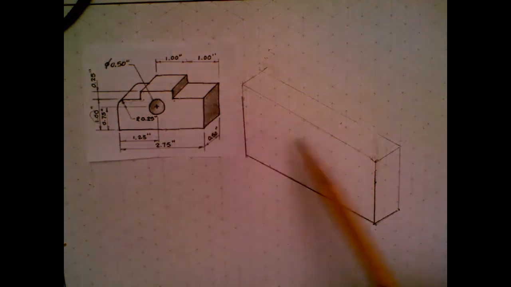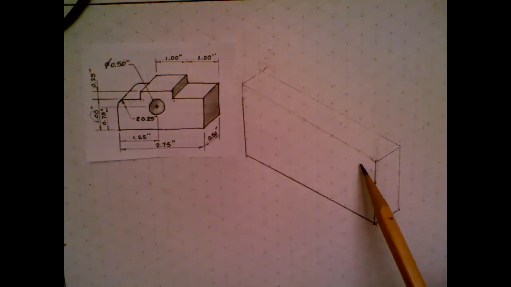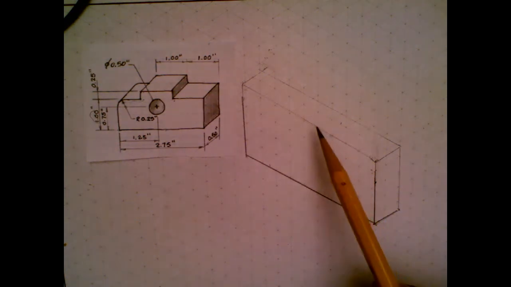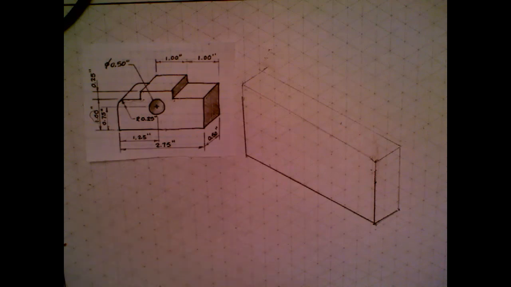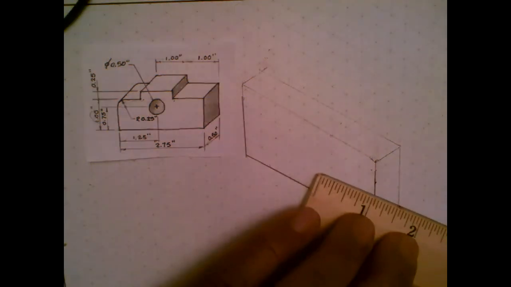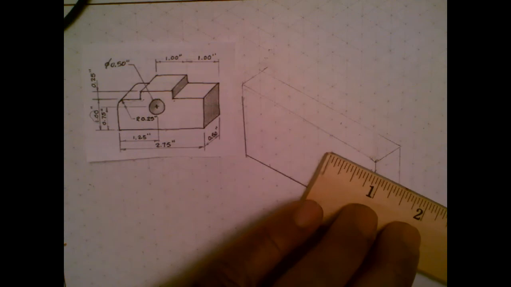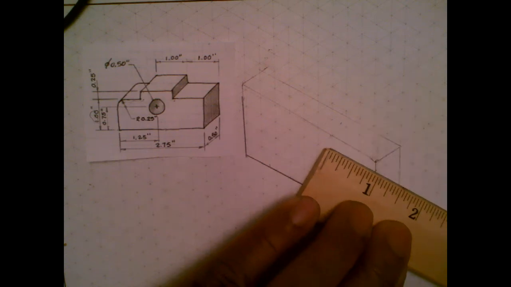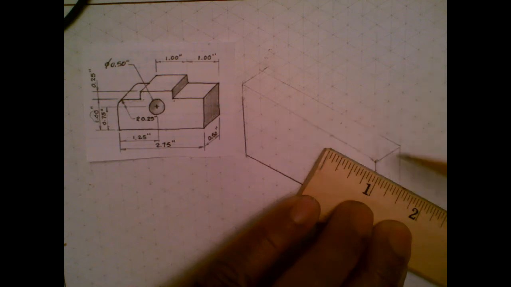So once again, I'm going to start at this point. I'm going to draw a line back 1 inch. I'm going to come up 0.25. This point starts right here. I put 1 inch right here. Notice I'm trying to get my ruler to follow the contours of the box so everything gets the same angle. So I'll come back 1 inch. This is going to be an object line, so I'm going to make it dark because it's going to stay.